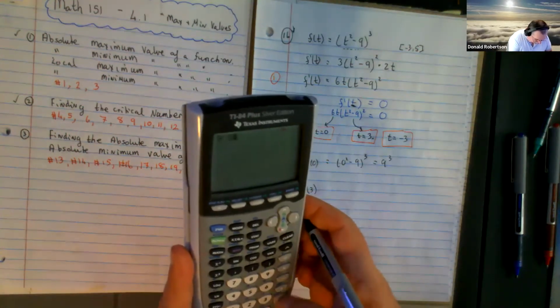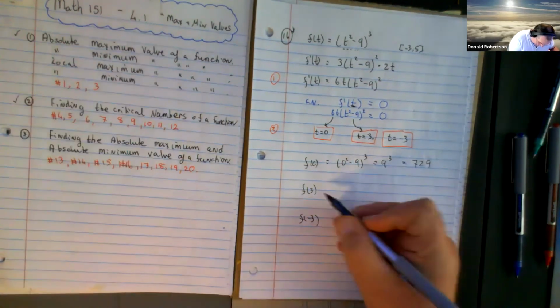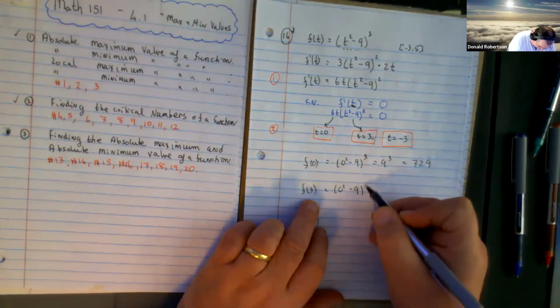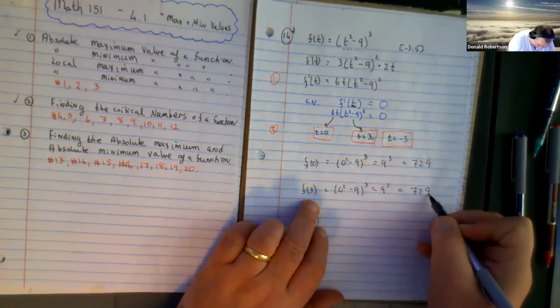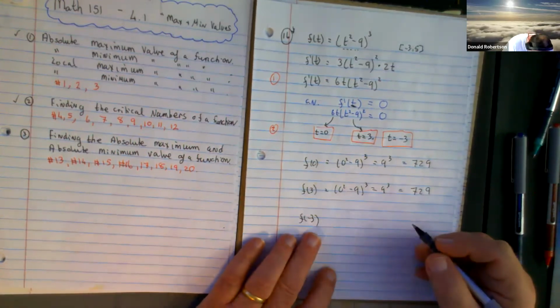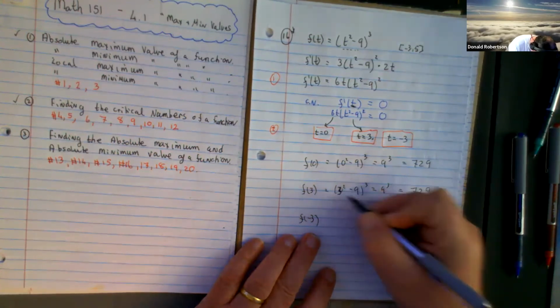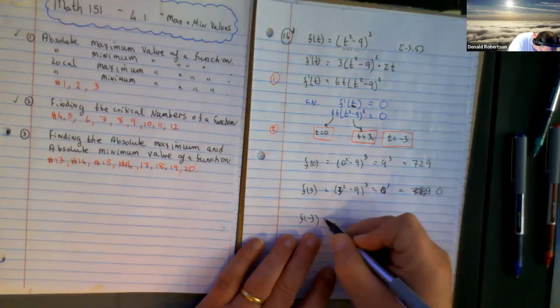And 9 cubed is 729. If you put in 3, you actually get the exact same answer. And no, you don't, my apologies, you get 0 cubed, which is 0.